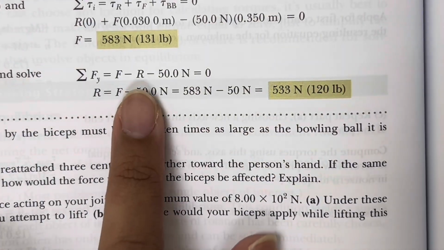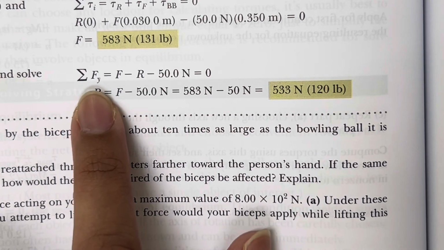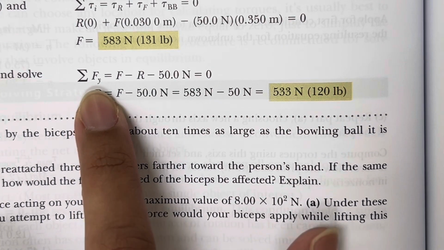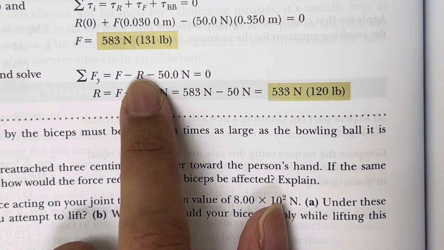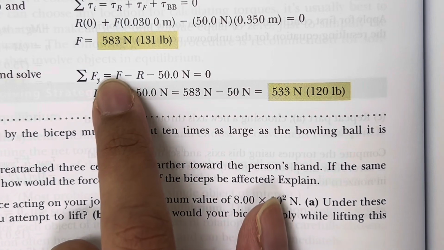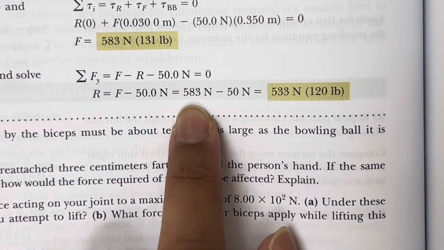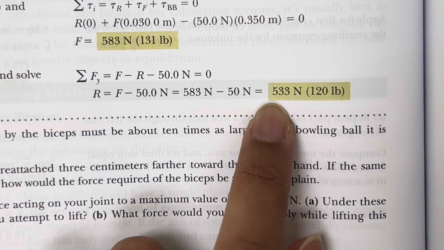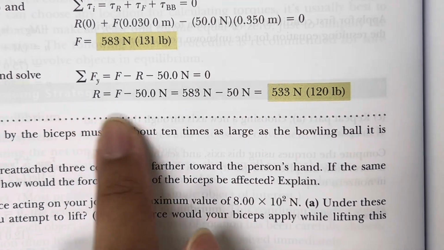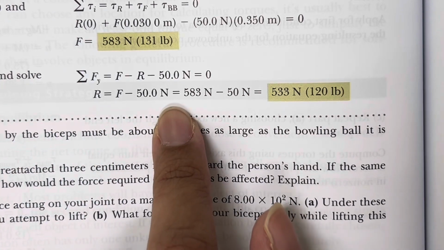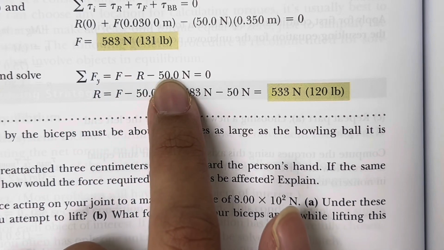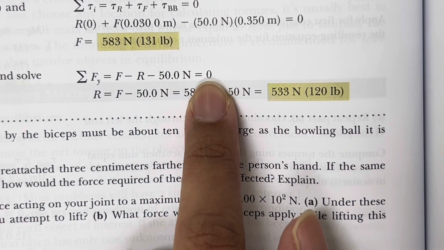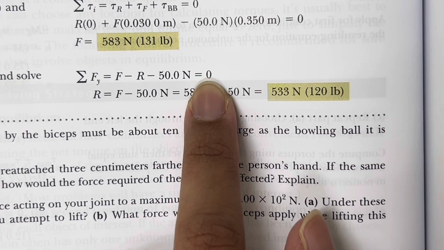To find R, you know that the total force in vertical motion is equal to 0. Your F right now is 583, so you minus 50 Newton and you will get 533 Newton for R. This is just the basic force topic. To find R, we already have the force, and we know the total of all forces will be equal to 0. This is the first condition for equilibrium, as I mentioned in the notes given.